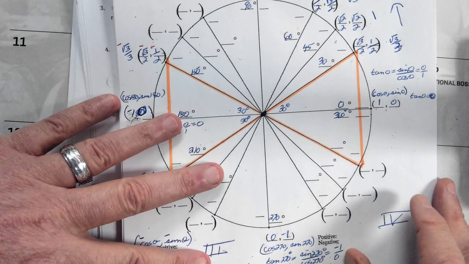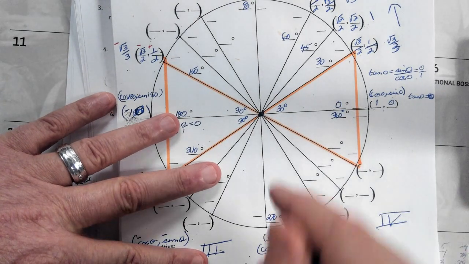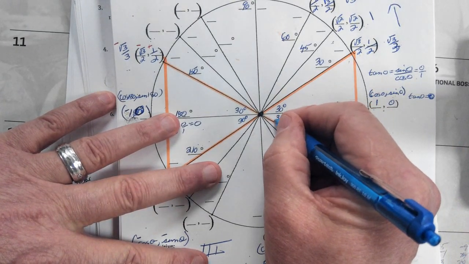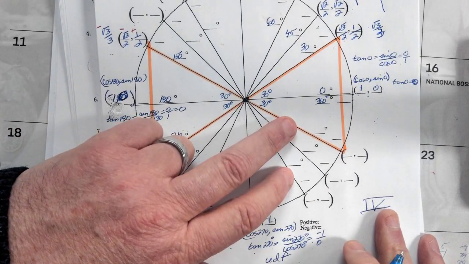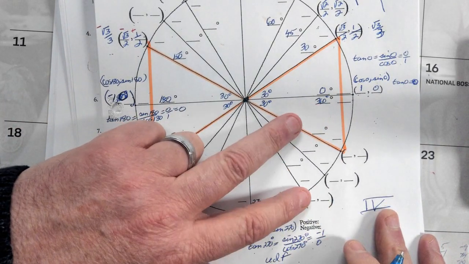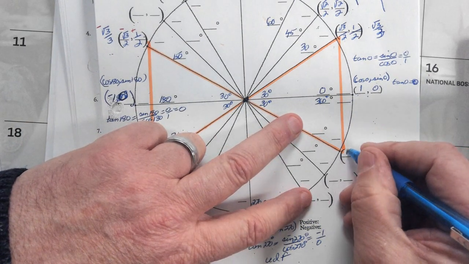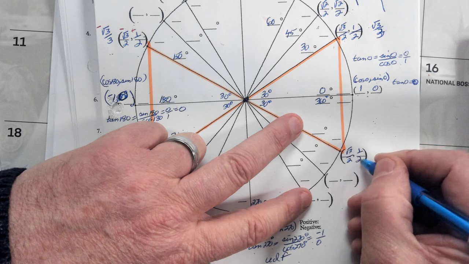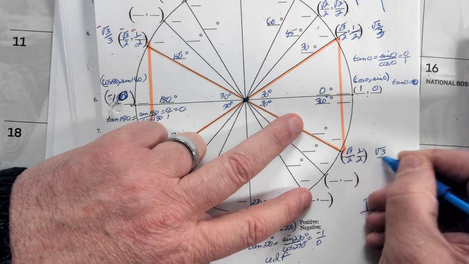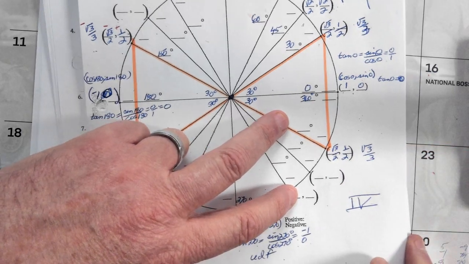And we're almost done with all the 30-degree angles. Here's one more, 30 degrees. This is in the fourth quadrant. We have the same ordered pairs, root 3 over 2, 1/2, and root 3 over 3. See that?